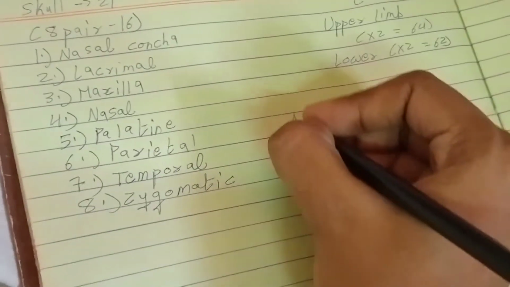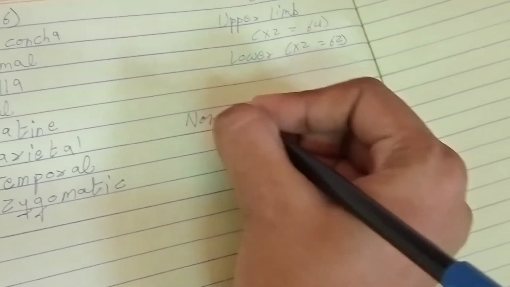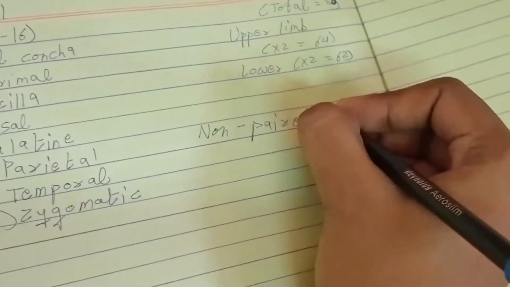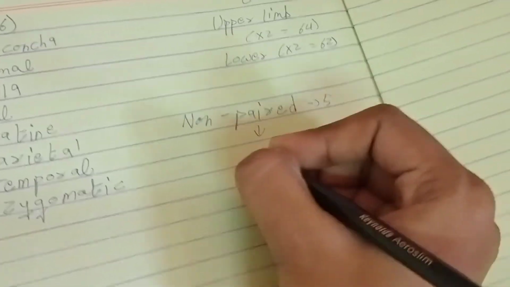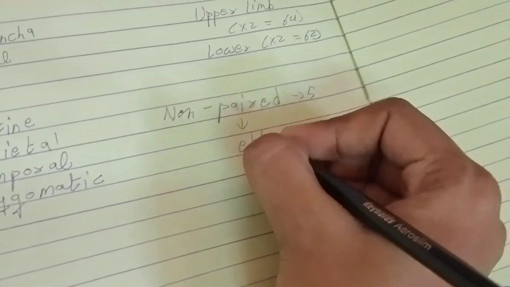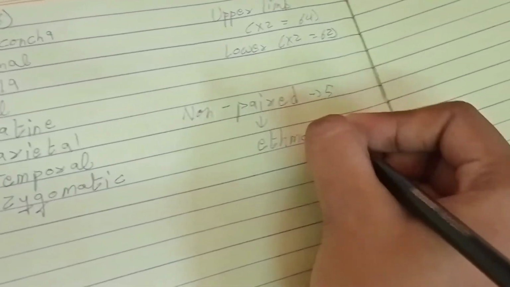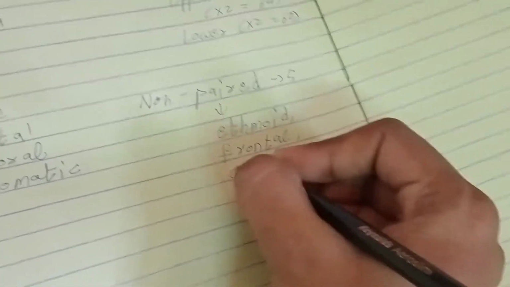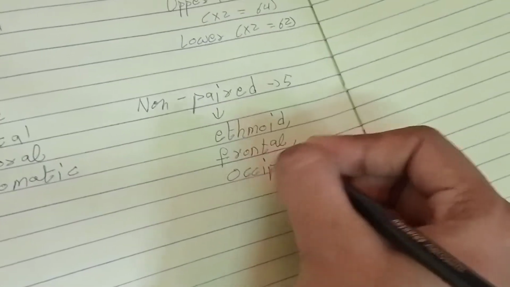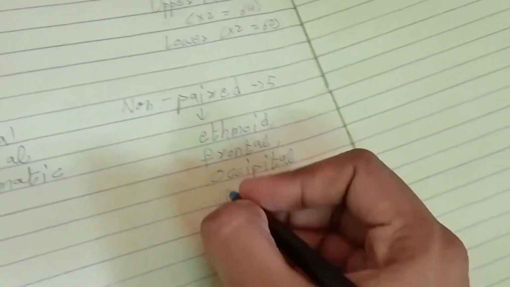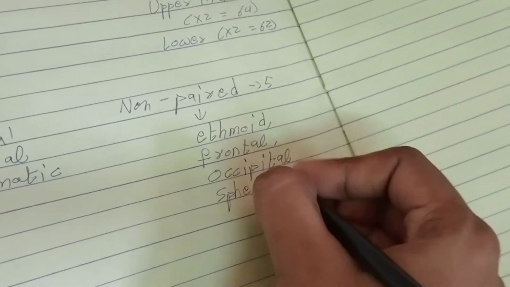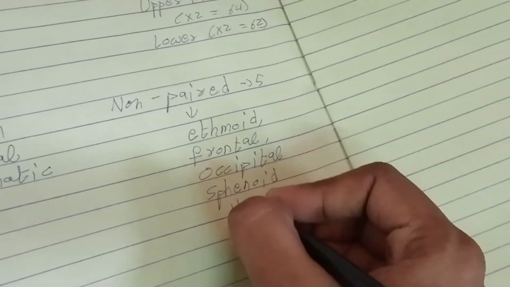Now coming to the non-paired bones. The non-paired bones are around 5. They are ethmoid, frontal, occipital, sphenoid, and vomer.